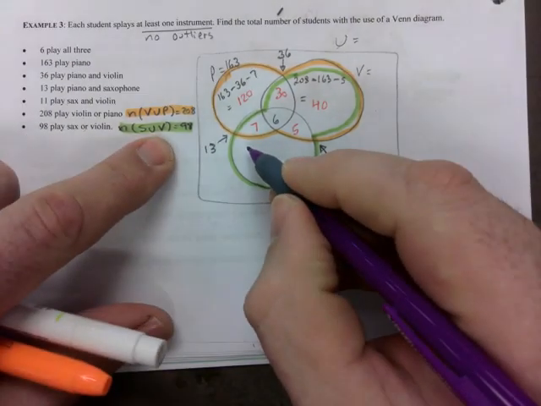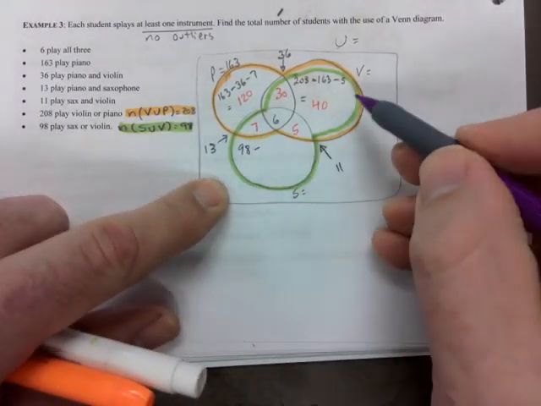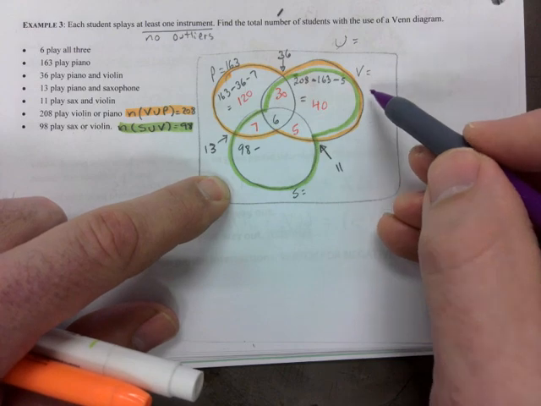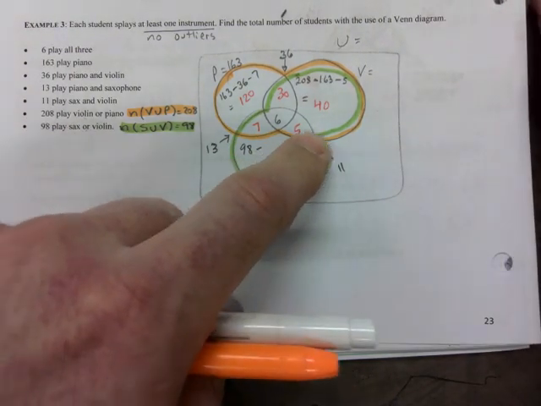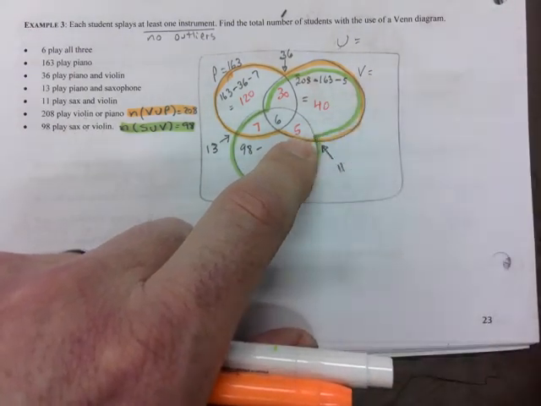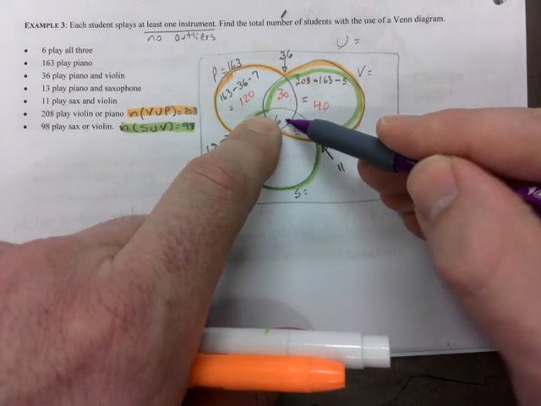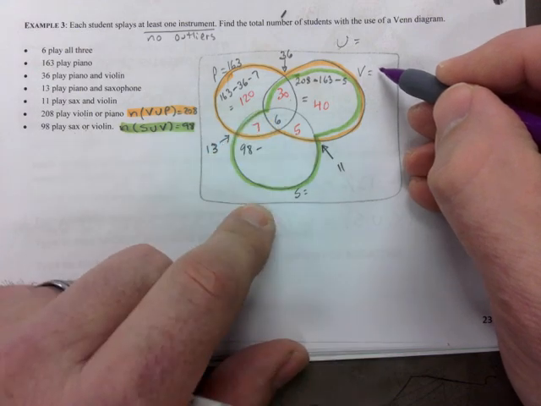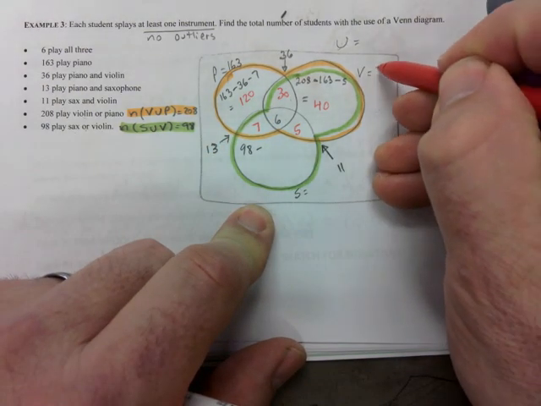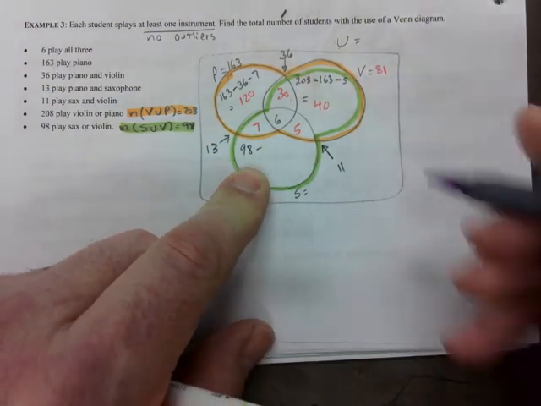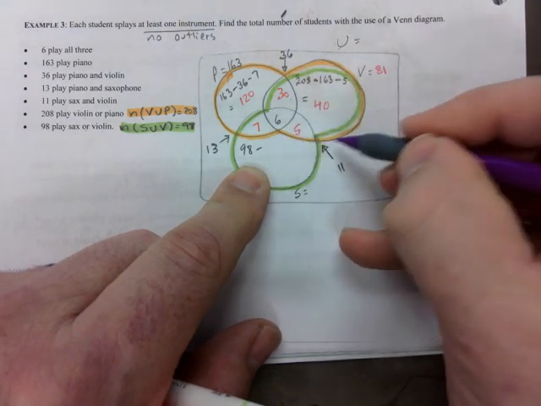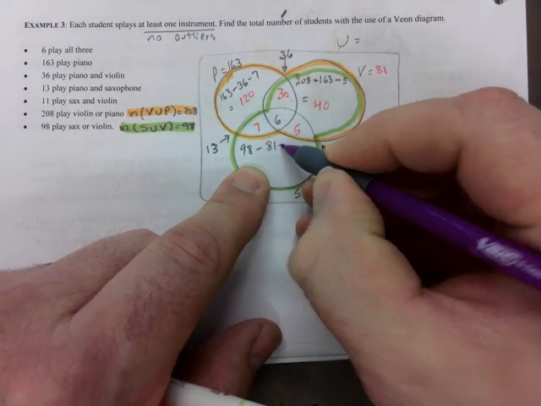So here we have 98 minus. If we figure out violin, it'll be faster. So let's do that. So it'll be 45, 75 plus 6 is 81. I'll use a red pen for that. So 98 minus 81, right?